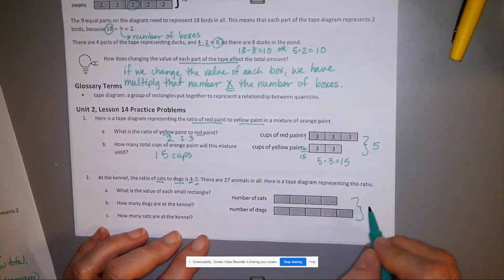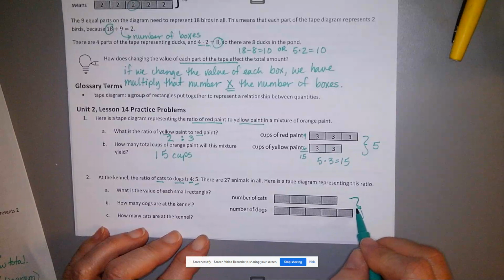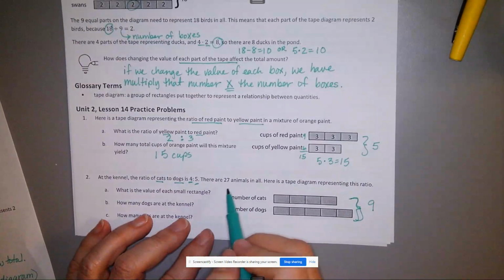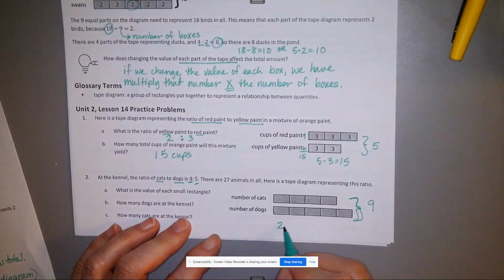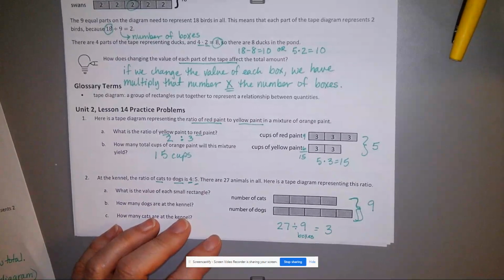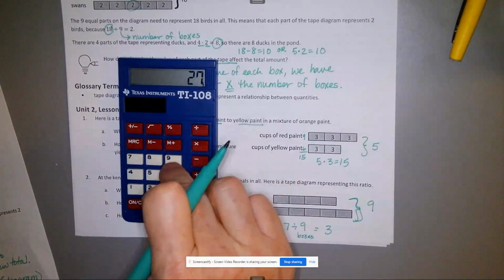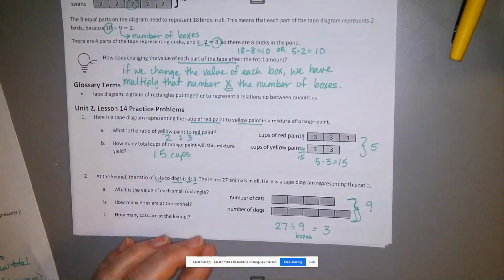So we have a total of 9, and we know it has to equal 27. So that would be my 27 divided by my 9 boxes. That tells me how many in each box. And of course you can use your calculator. 27 divided by 9 equals 3.